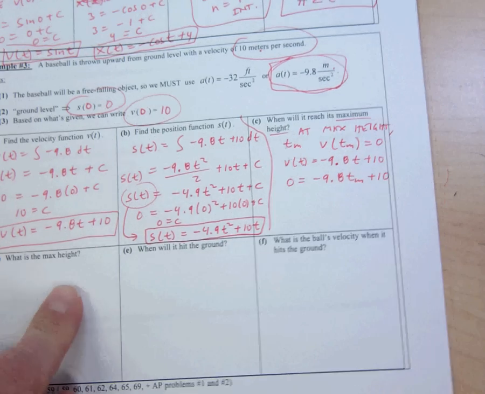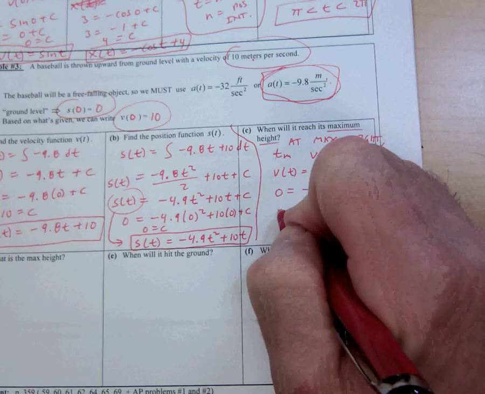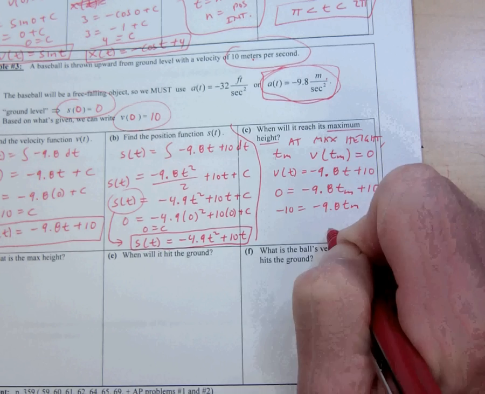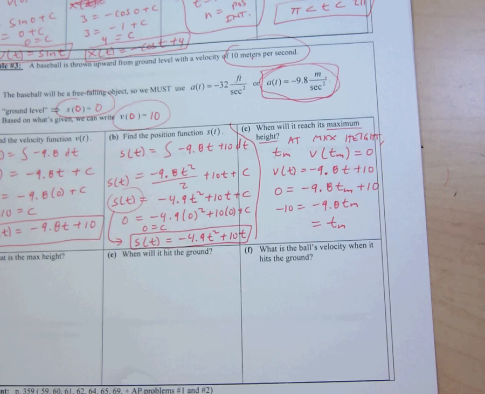And so if I solve for t sub m there, I'm going to be able to get my time that I'm looking for. Everybody agree? Okay, so I subtract 10 from both sides, and then divide by negative 9.8 on both sides. And let's see, what do I get here?